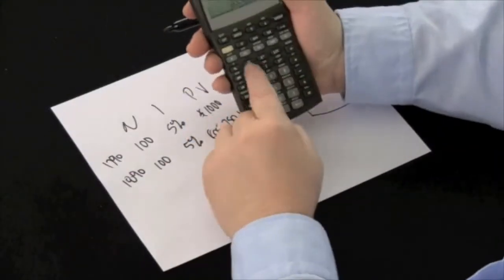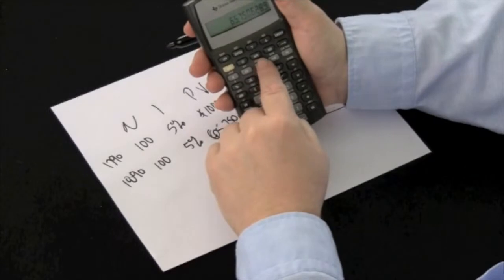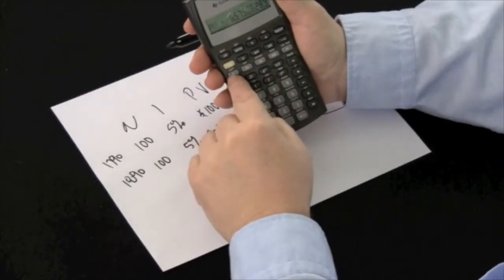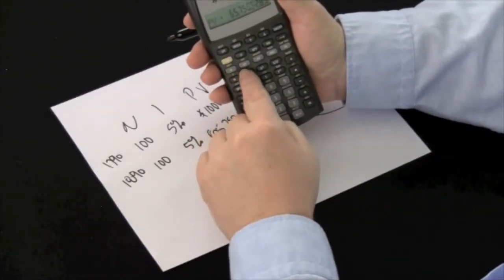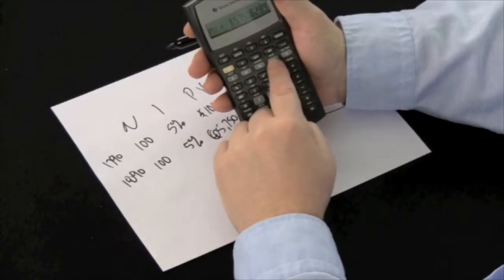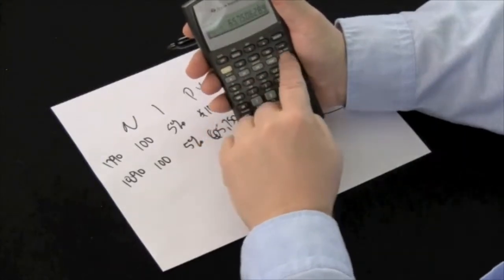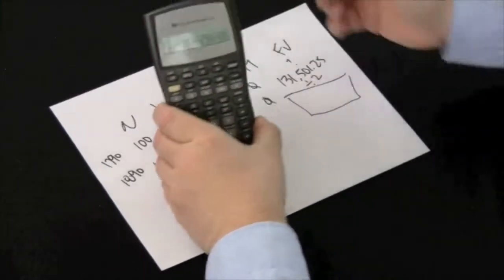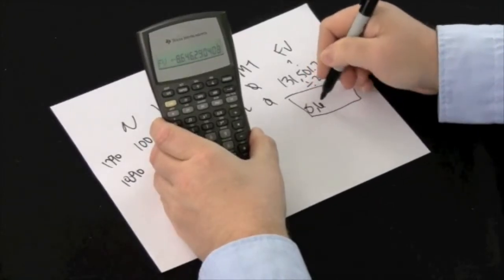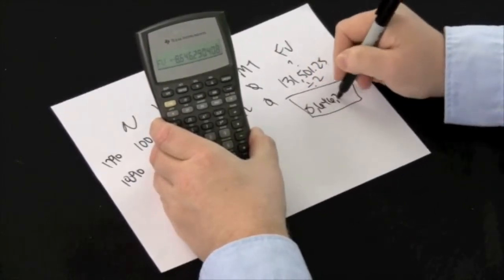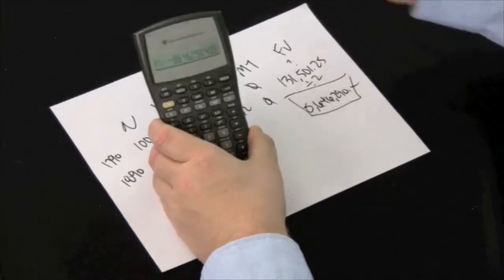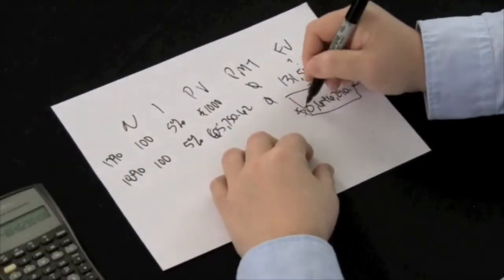So we enter $65,750 into present value. It still recalls the 100 in the N, the 5% in the I, payment still 0, so we simply compute future value. And that's 8,646,290 and some change. So it's about $8 million.